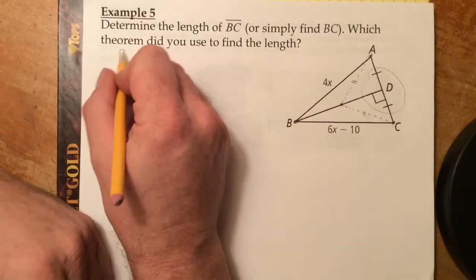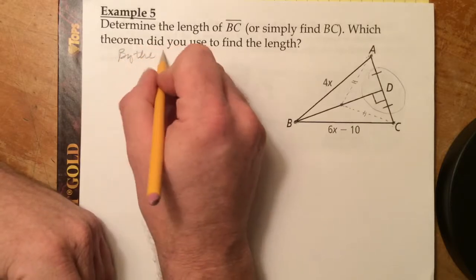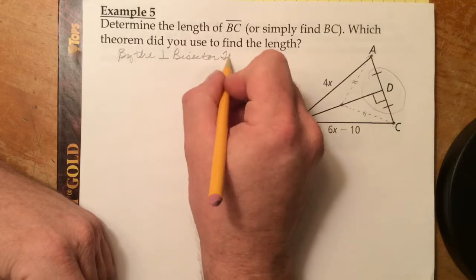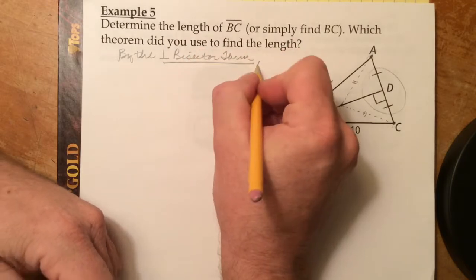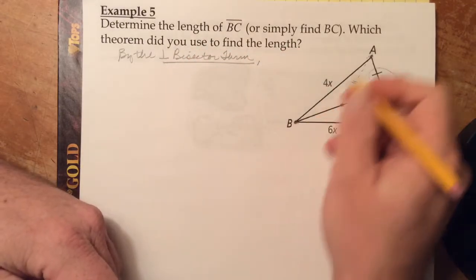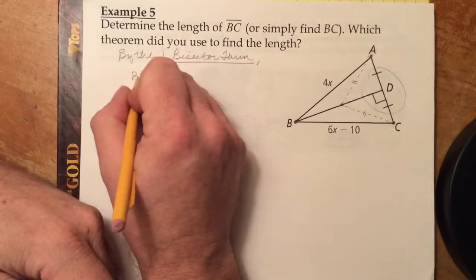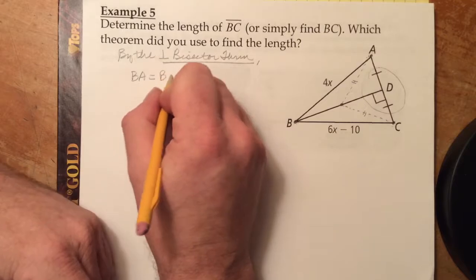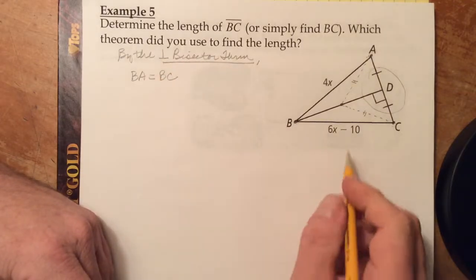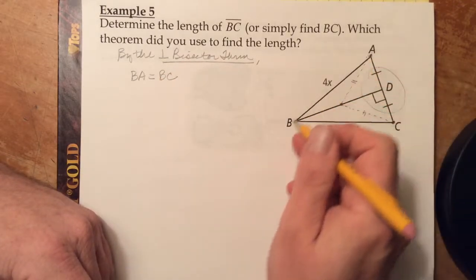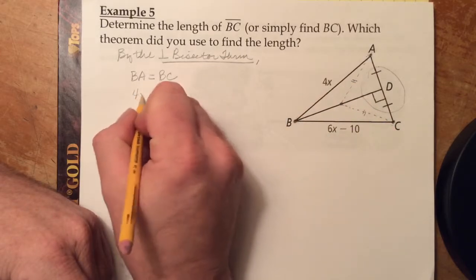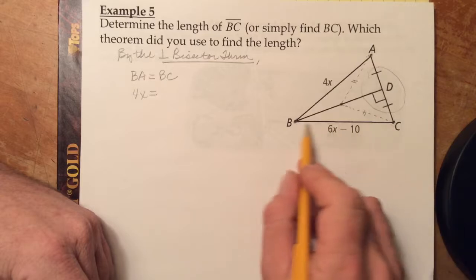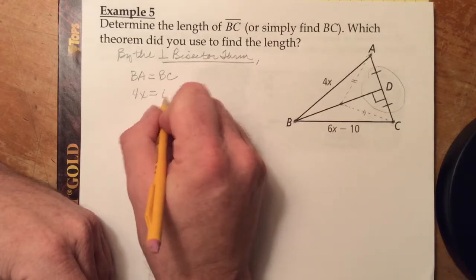So we state that by the perpendicular bisector theorem, the length BA is equal to the length of BC. We have an expression for the length of BA, which is 4x. So substitute that in. Equals the length of BC. Just plug that in.